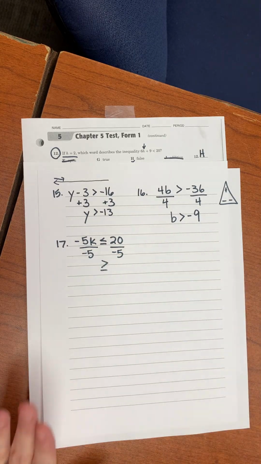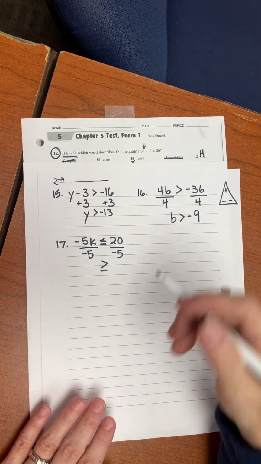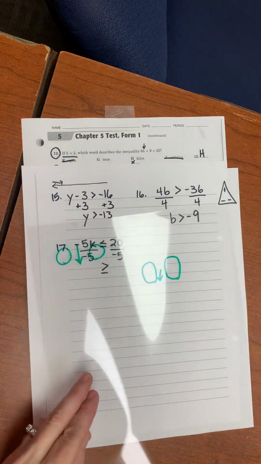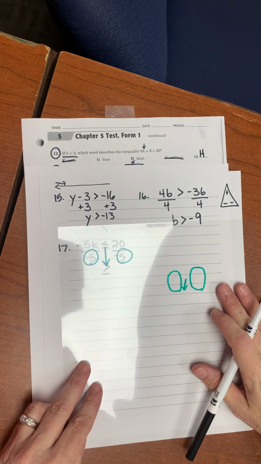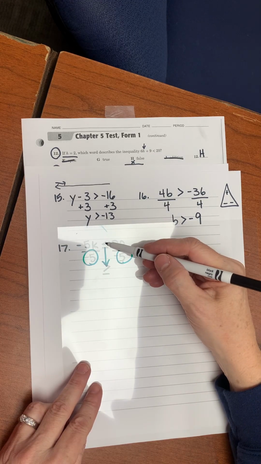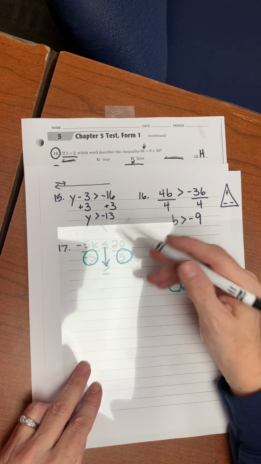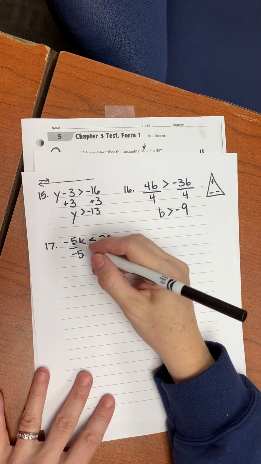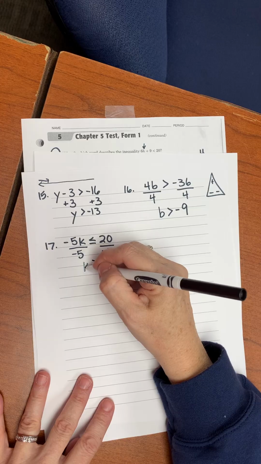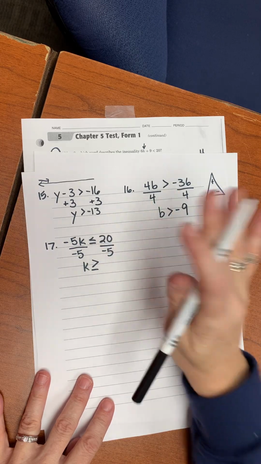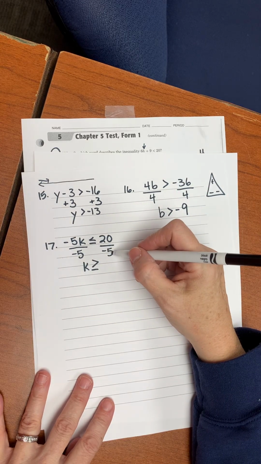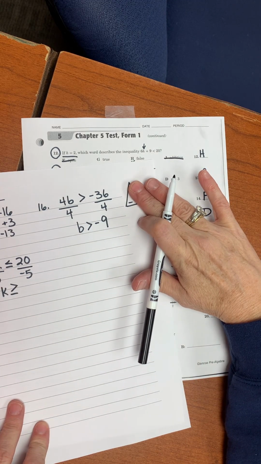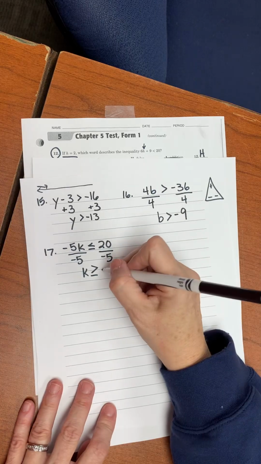The alarm goes off as soon as I'm done. I have reversed the sign. That's when my alarm goes off. It was less than or equal to, now it's greater than or equal to. I reversed it. So now my alarm's good. I'm ready to go. Negative 5 divided by negative 5 just gives me k. 20 divided by negative 5: negative divided by positive divided by negative is going to be negative 4.